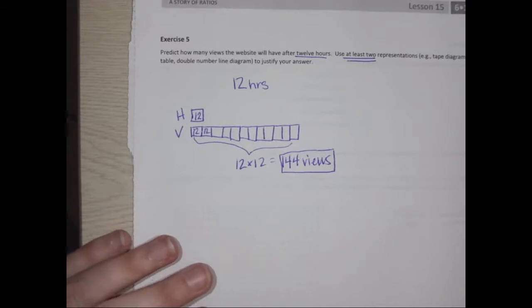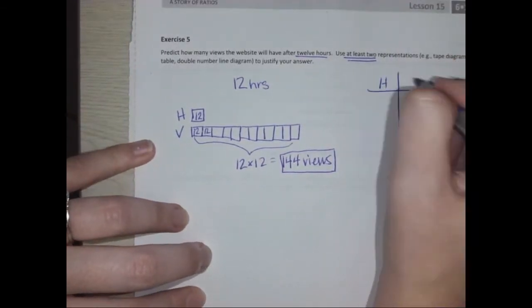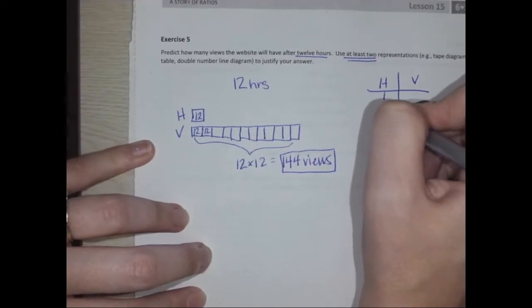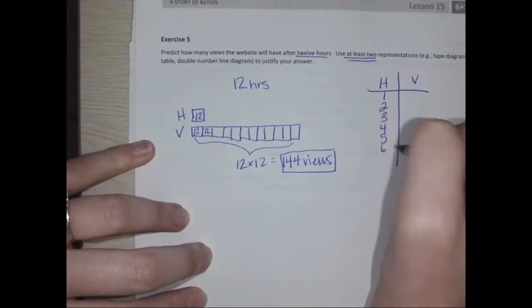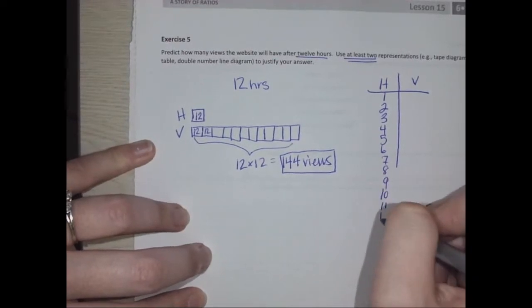Could we also use a table? Yep. We kind of already started that, right? Hours and views. 1, 2, 3, 4, 5, 6, 7, 8, 9, 10, 11, and 12.